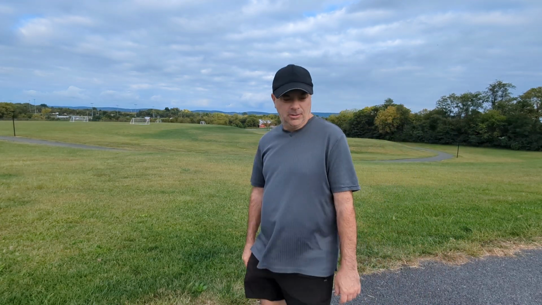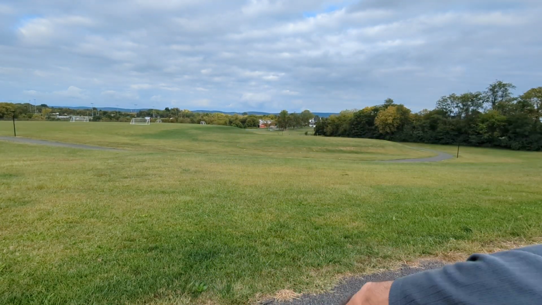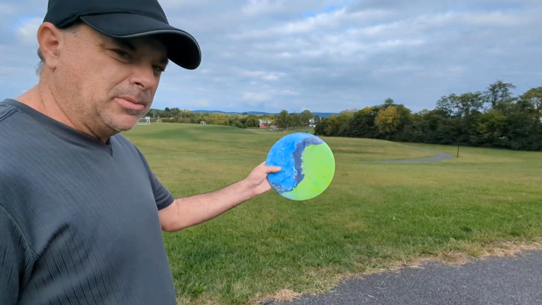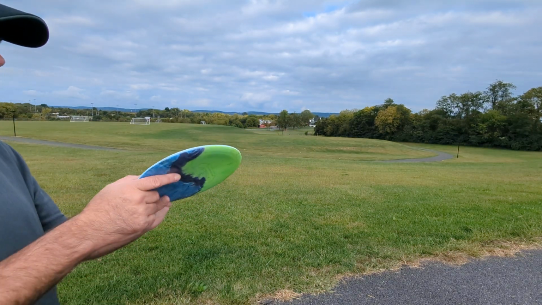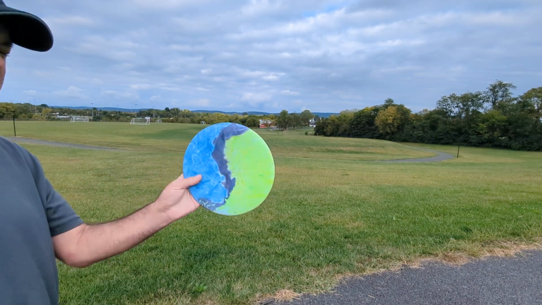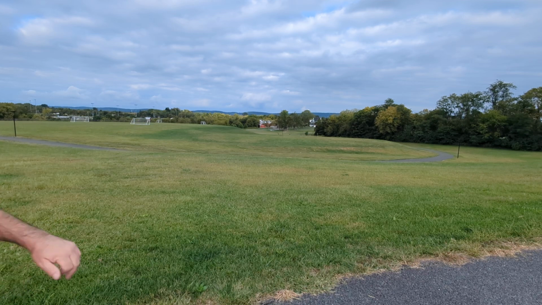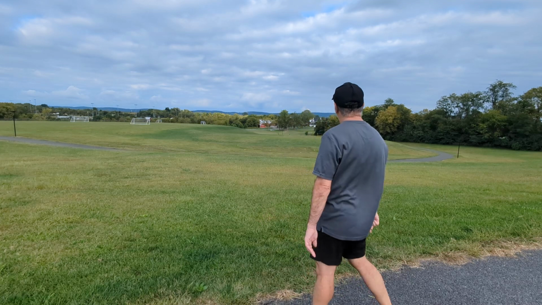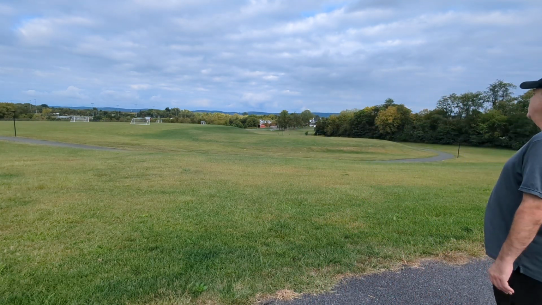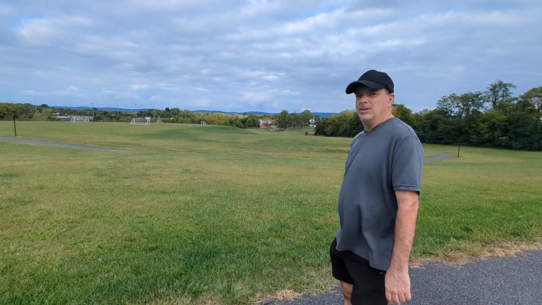Yeah, I threw that too low, but you see it's a very straight flyer. This one I remember being pretty overstable. It's a Truth, it's supposed to be pretty stable. 5.5, -1.1. Yeah. Did what it's supposed to do.